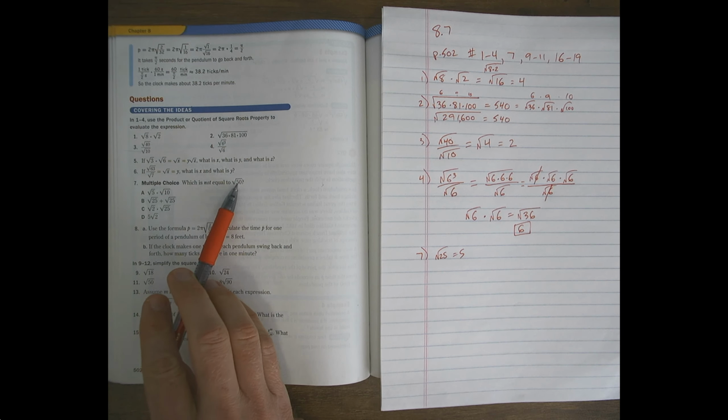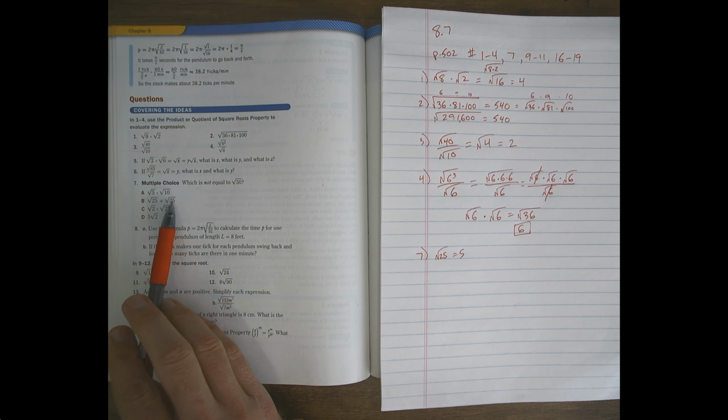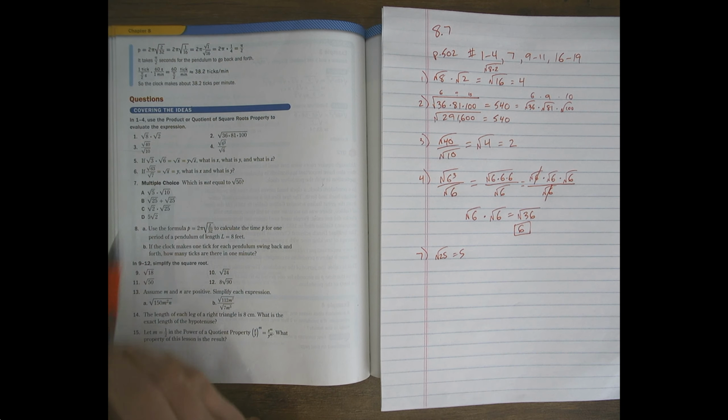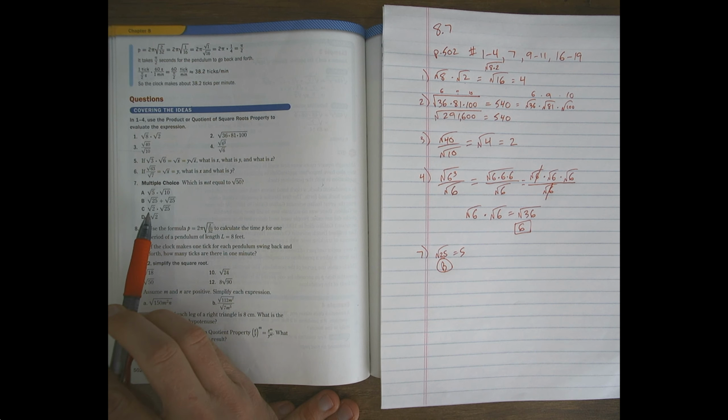So think about, is the square root of 50 10? We should know right off the bat, no, it's not. Not because we know what the square root of 50 is, but we know that 10 times 10 is not 50, it's 100. So the square root of 50 is not 10. So B is going to be the answer here. That is the one that is incorrect, but let's take a look at the other ones and make sure we understand why these are correct.